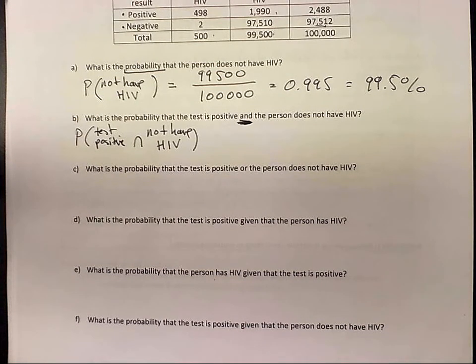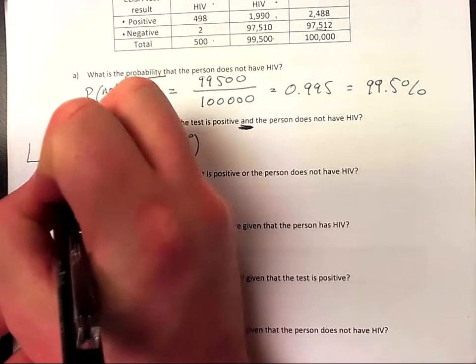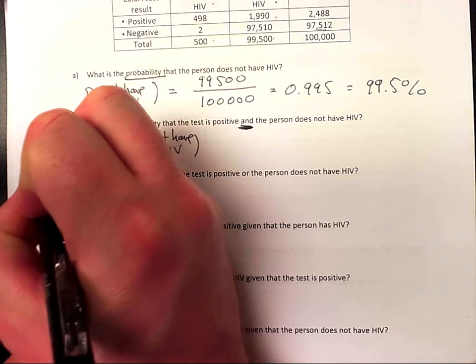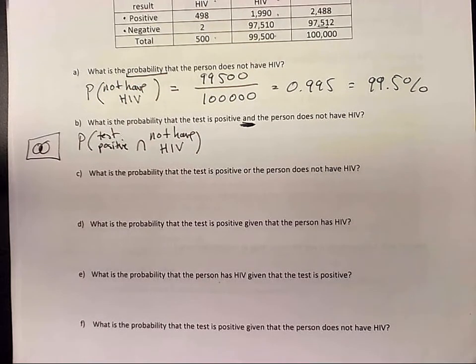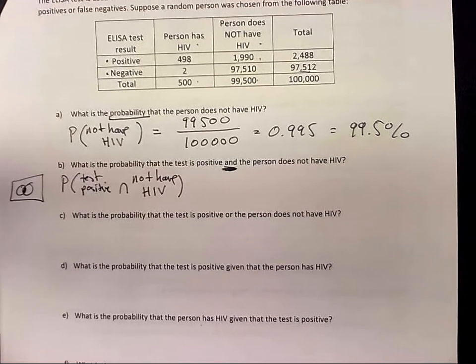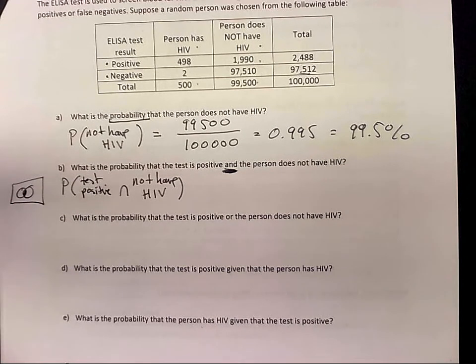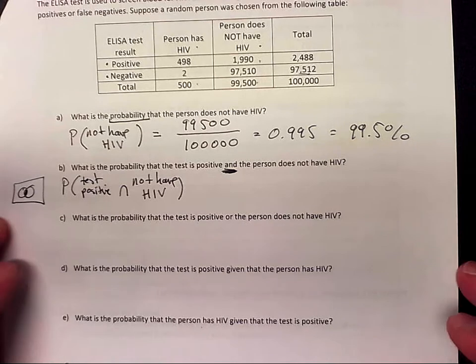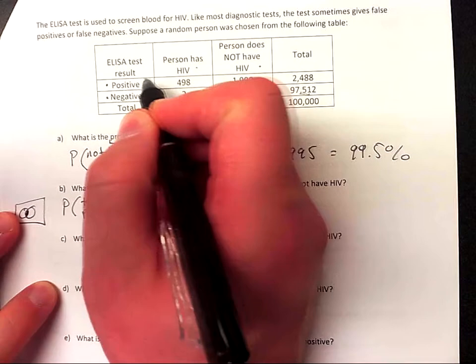All right. So whenever we're looking for the intersection, what are we looking for in the data? Where they overlap, right? That's what we're looking for. Again, the intersection between two events is where those two things overlap. So here, we're looking for where positive overlaps with not having HIV. If you look at the table, it might not be super obvious. So one way to make that super obvious is this.